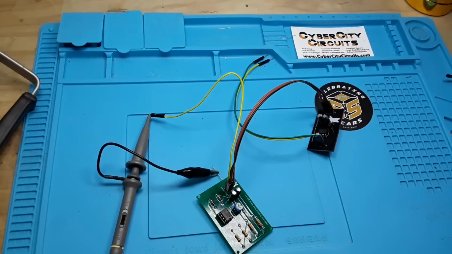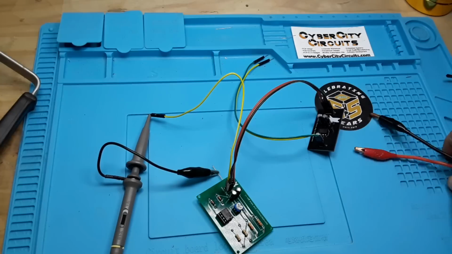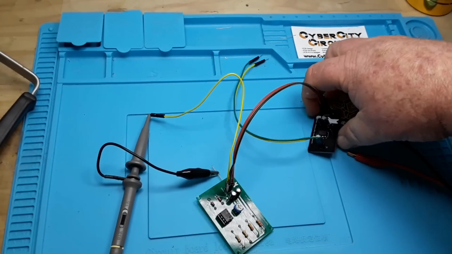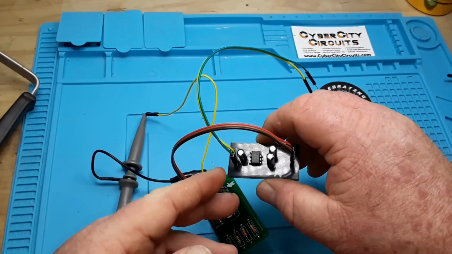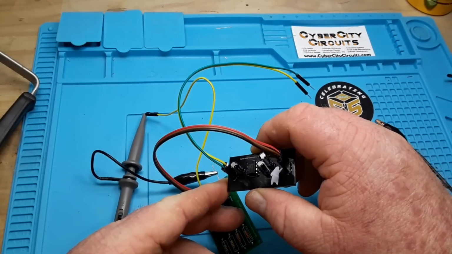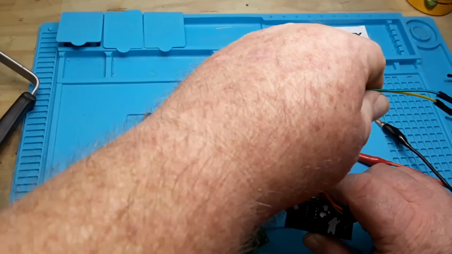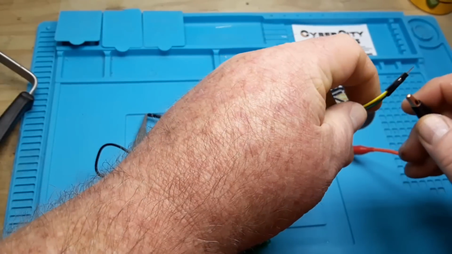And where my power supply wires at. Okay, power supply wires. Yellow is plus, green is minus.